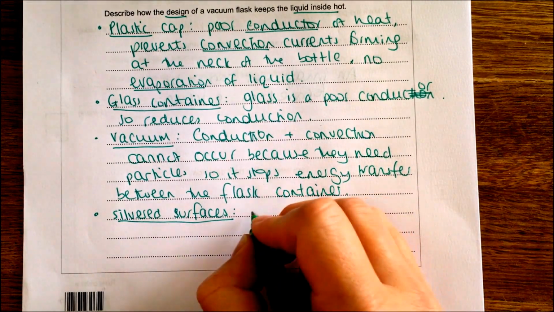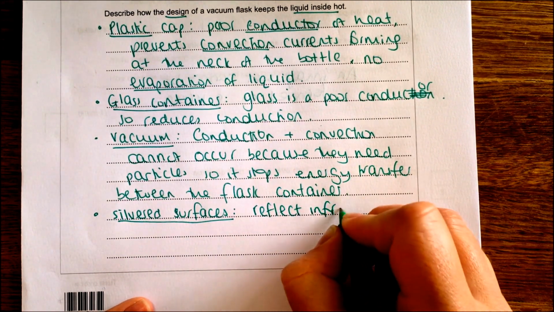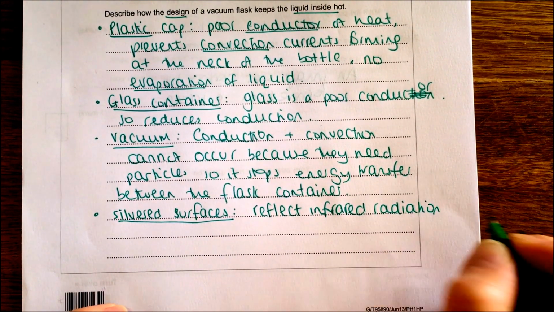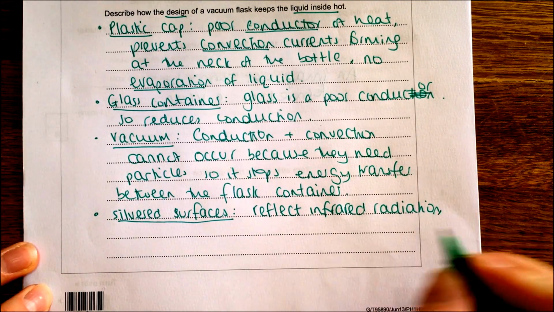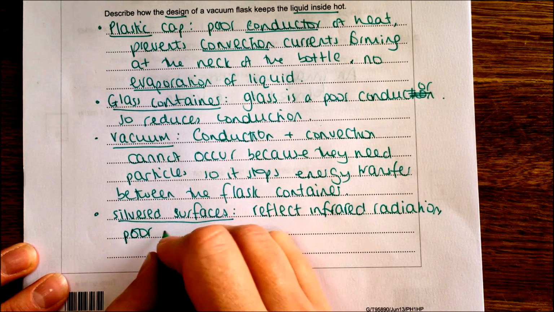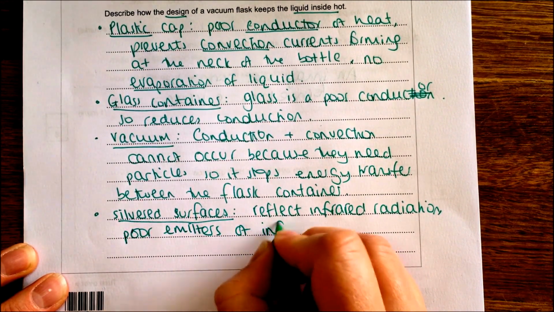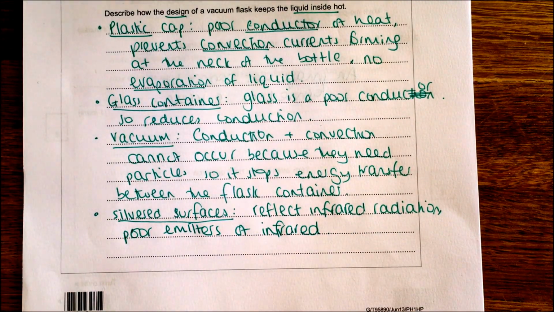If you remember from the first part, they're going to reflect infrared radiation back into the liquid. We also know they are poor emitters of infrared, so they're not going to absorb it. So we get all of the infrared reflected back towards the liquid.